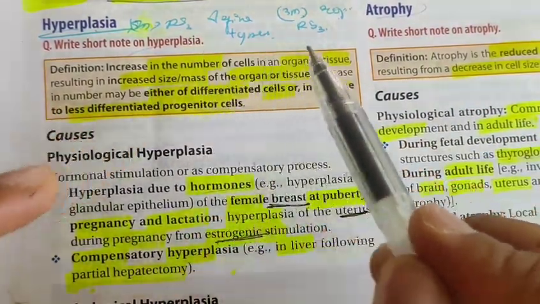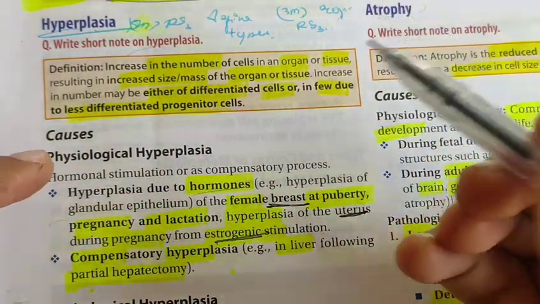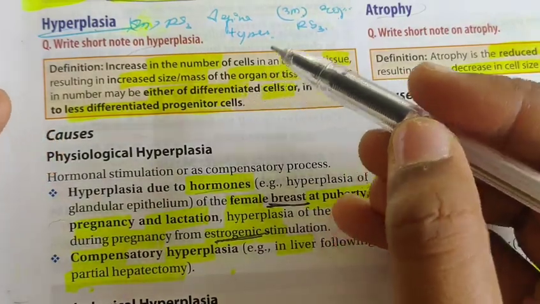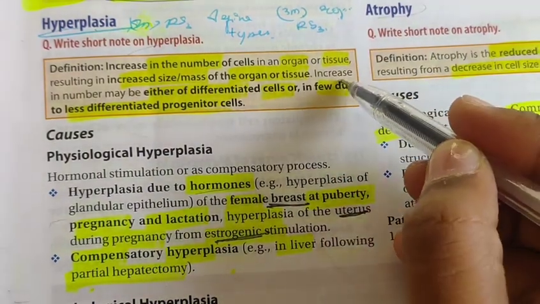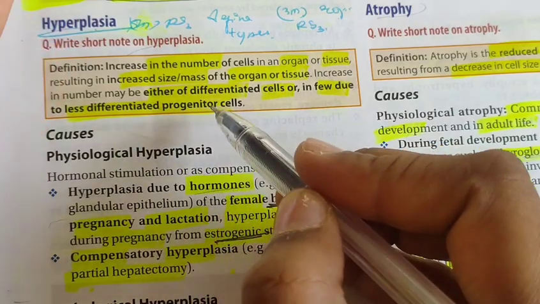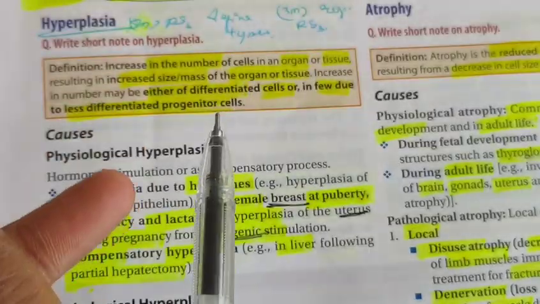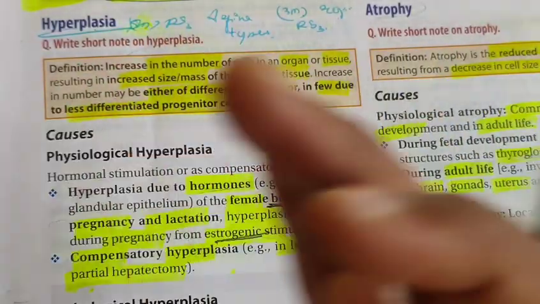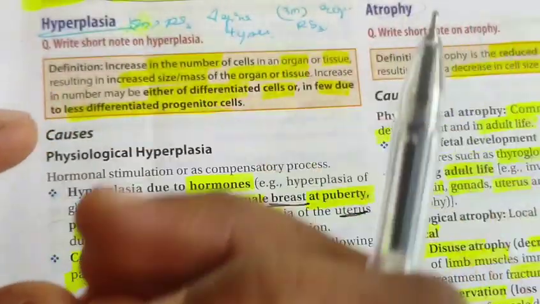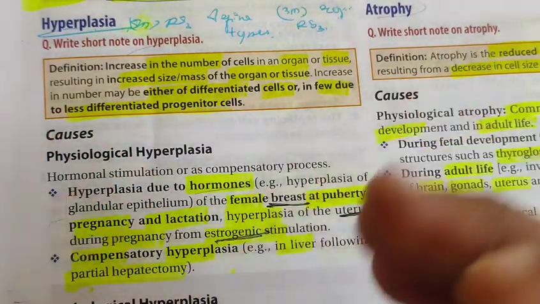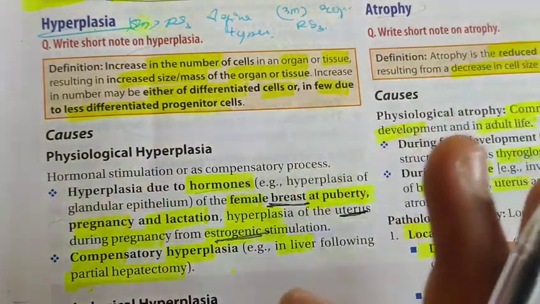The definition is an increase in the number of cells in an organ or a tissue, which leads to an increase in the size of the organ or tissue. This increase in number may be due to the division of already differentiated cells, or in only a few cases, due to less differentiated progenitor cells. This is the definition of hyperplasia.